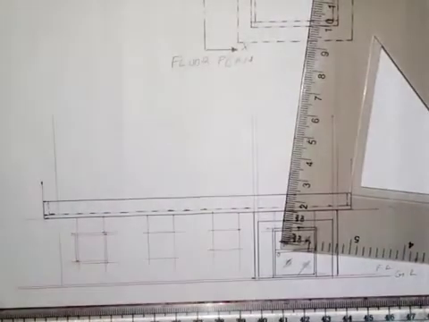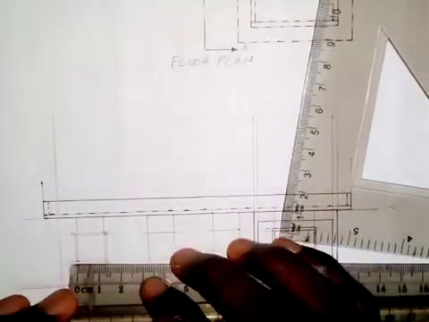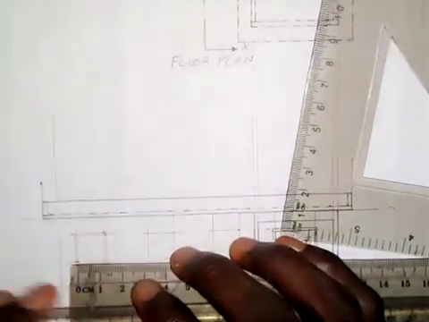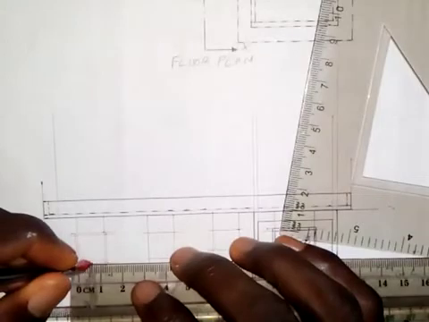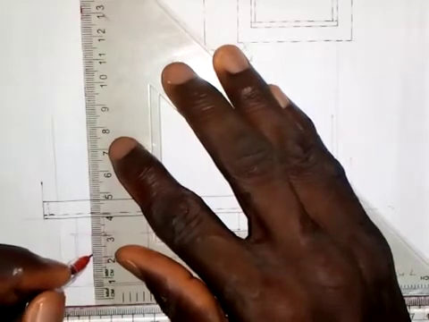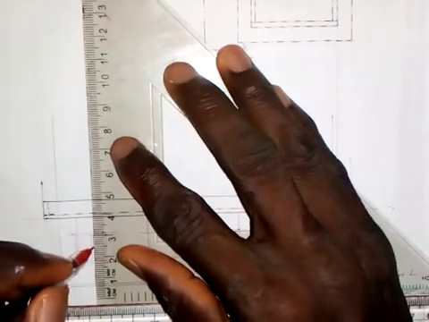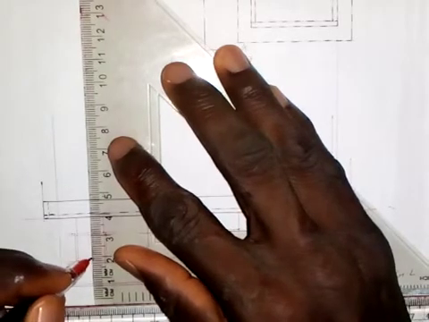Alright, so these windows, they are also sliding windows, so they'll be in two pieces. So I'm going to divide this 12 into 2, so that is 6 each. So I will draw a vertical line here. Okay, so draw a vertical line here, and I will take 1 millimeter here.